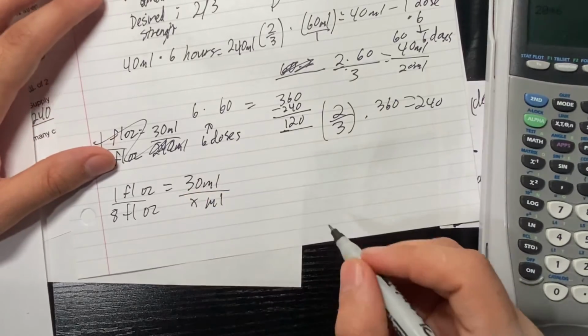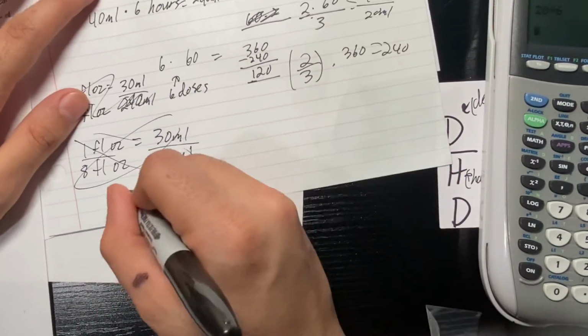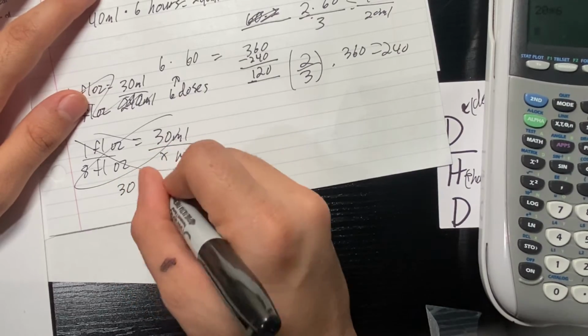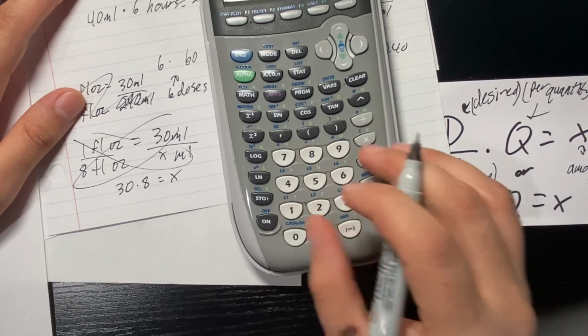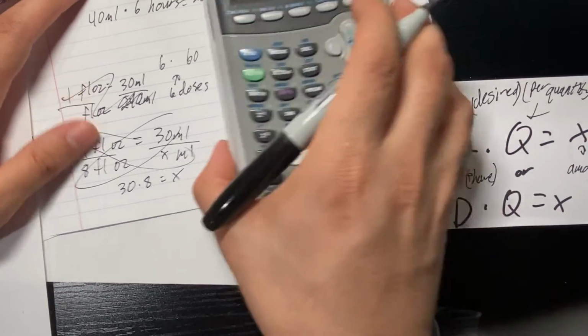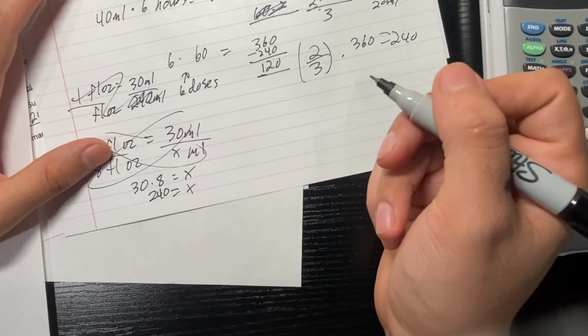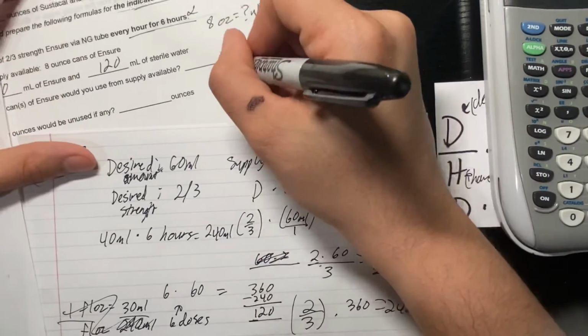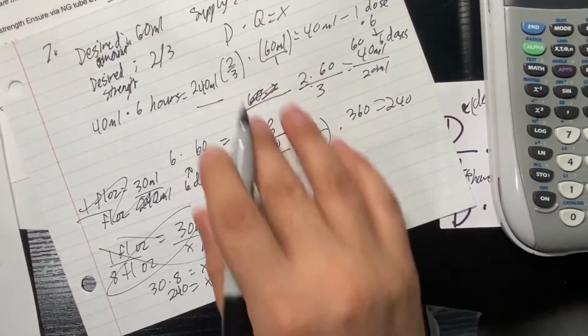I'll put my X here because that's what I want to find out. Cross multiply. So I'll have 30 times 8 equals X. 30 times 8, 240. X equals 240.